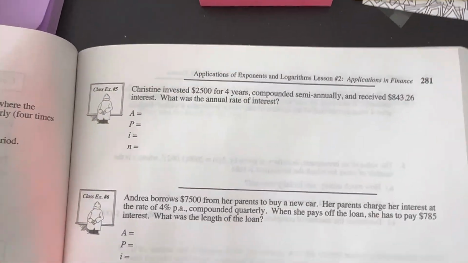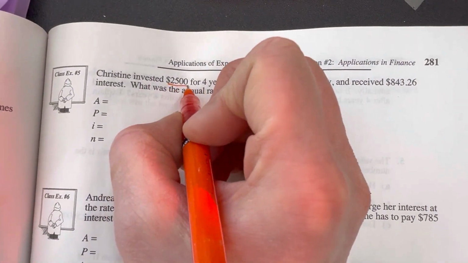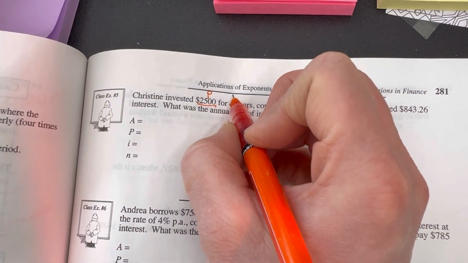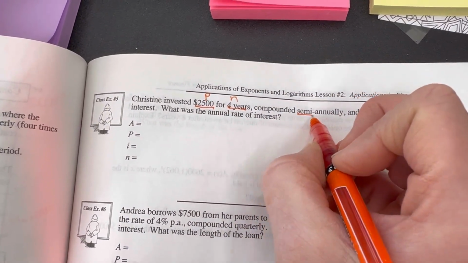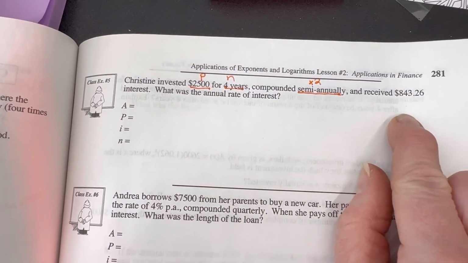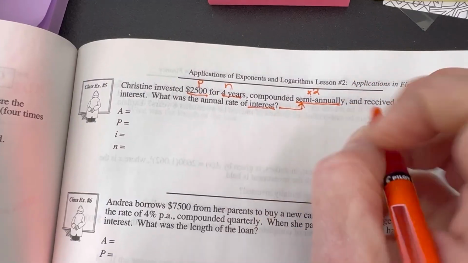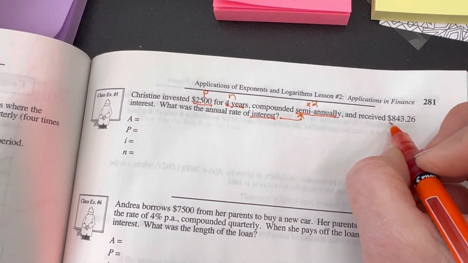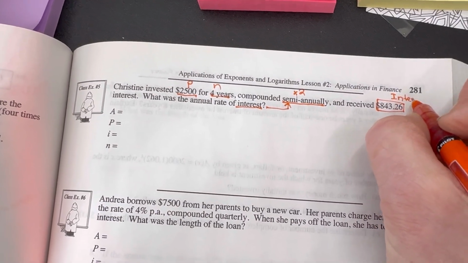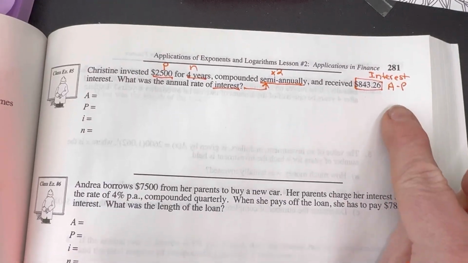All right, 2 more questions here. It says Christina invested $2,500 for 4 years. So there's my P, there's my n. It's compounded semi-annually, so my n is going to be times 2, and my annual rate of interest I would need to divide by 2. And then this gives me how much interest she actually made. And remember the interest is equal to A minus P.